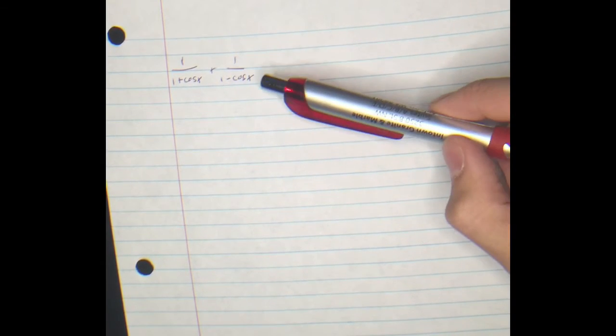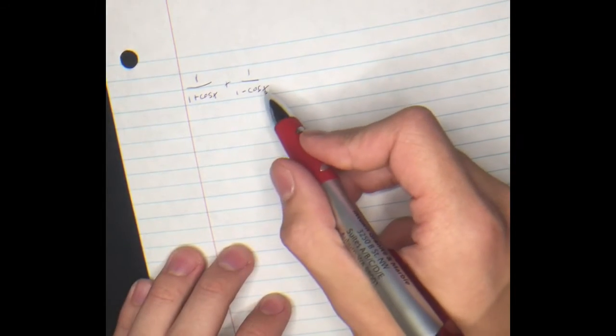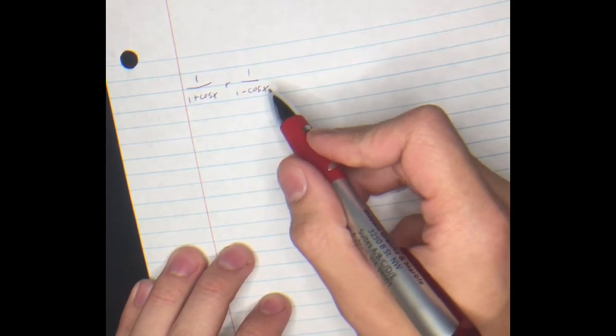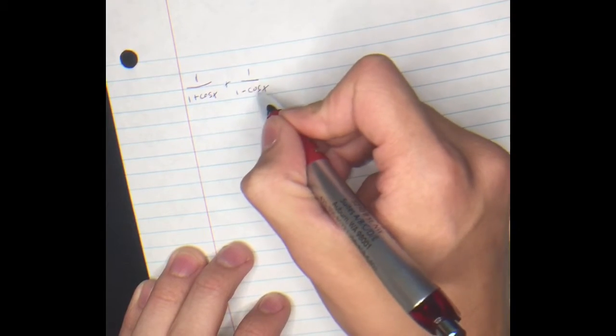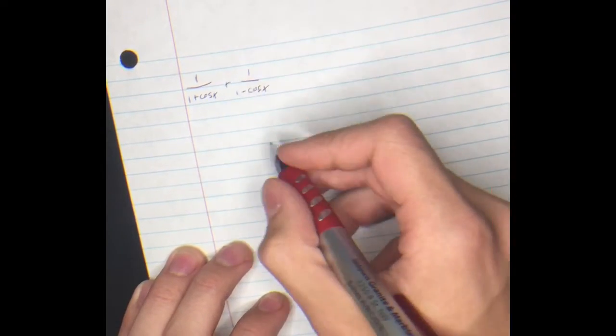Okay, hey everybody. Today we're going to be simplifying this trigonometric expression. We're going to be adding the two and then simplifying it down to its base form. So the first thing we want to do is make sure the denominators are equal on both sides. We're going to multiply on this side by this expression, and on this side by this expression.